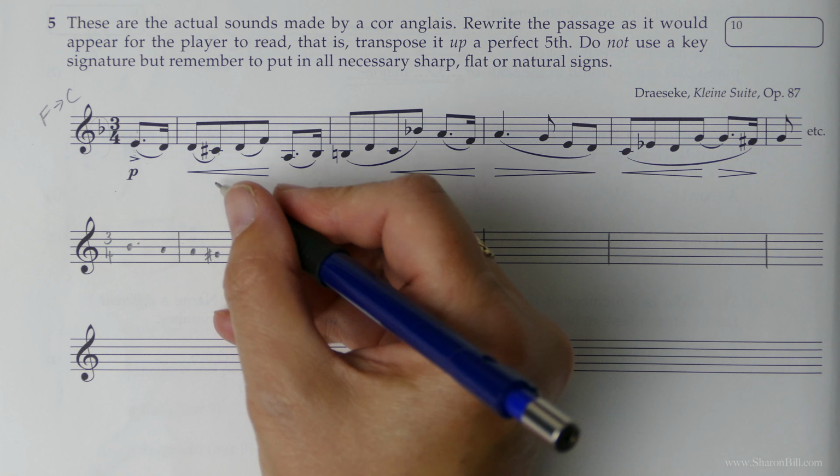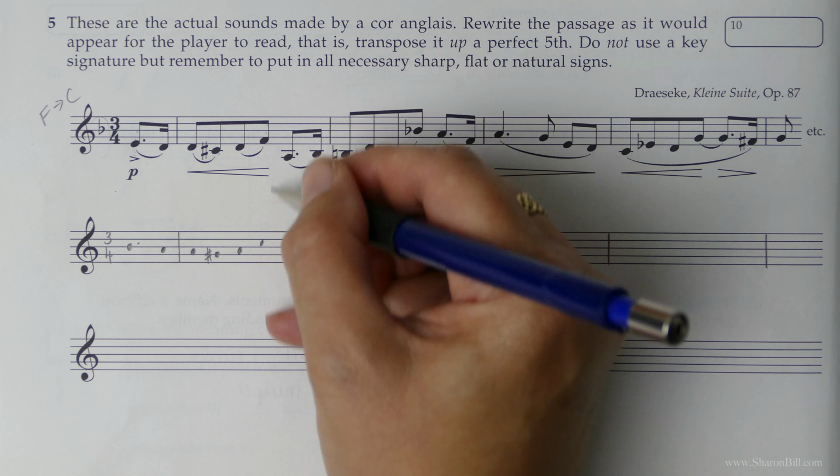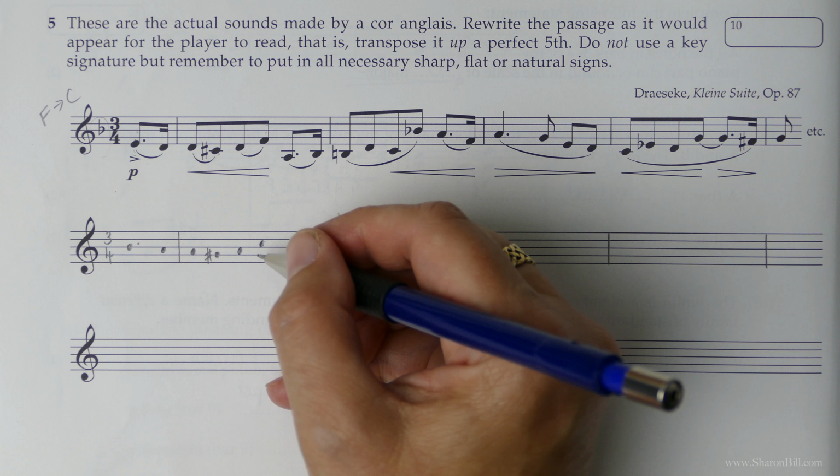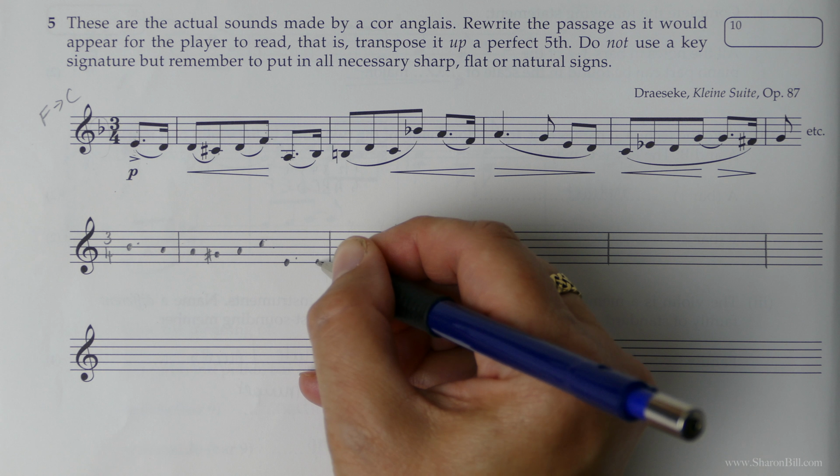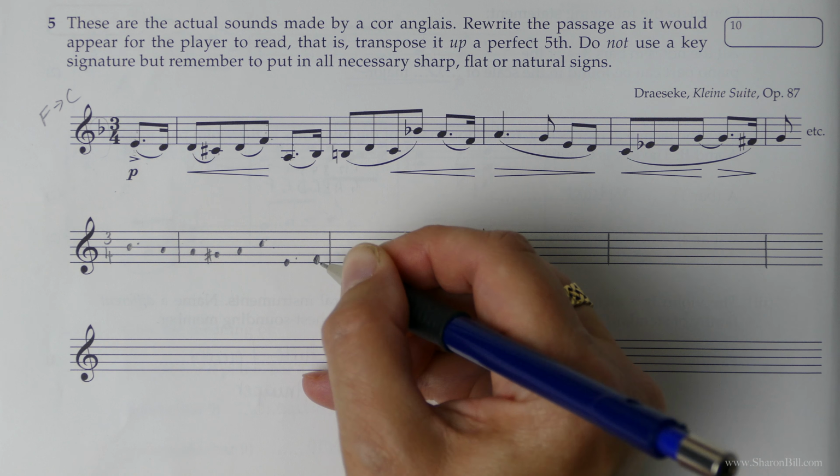Up a step, up a third, that takes us to FAC, FAC, that's correct. So this bottom A, up a fifth, ACE, and we've gone down 1, 3, 5, 6, 1, 3, 5, 6, that's correct. Next door note takes us to the F.